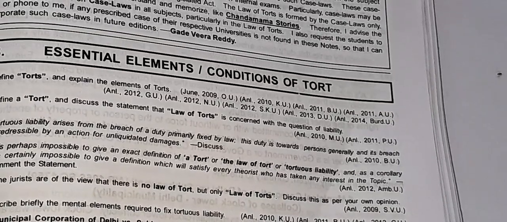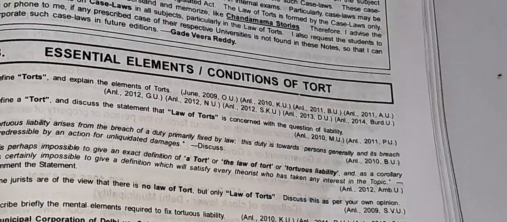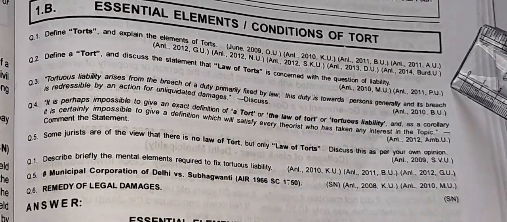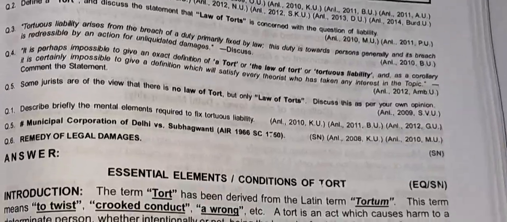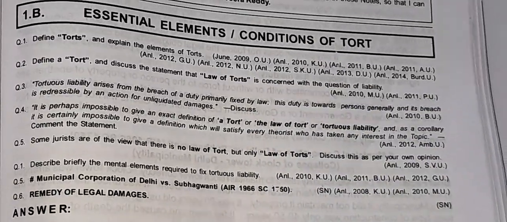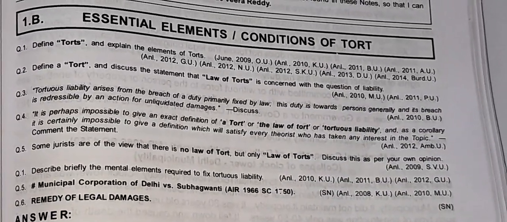This is a 10 marks question, and mostly 20 marks questions may be asked like this. See, these all are questions which are asked in universities. See this, in this way they will ask you this question. Okay, so let's move on to the answer.